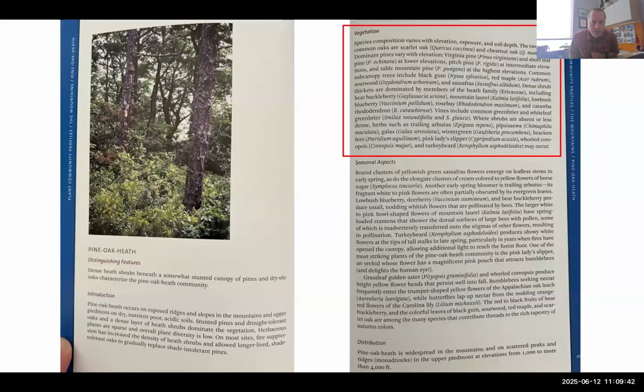And then that field guide that I just mentioned, the Wildflowers one, this is it. I just opened it up, took a picture. Sorry you can't see it well, but notice that plant community there, the pine-oak heath community of higher elevations here in the Appalachians. And if you look at the vegetation, the species composition talks about some of those dry site oak species like scarlet oak and chestnut oak.